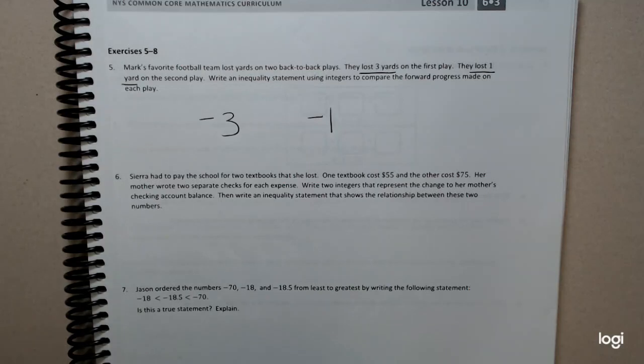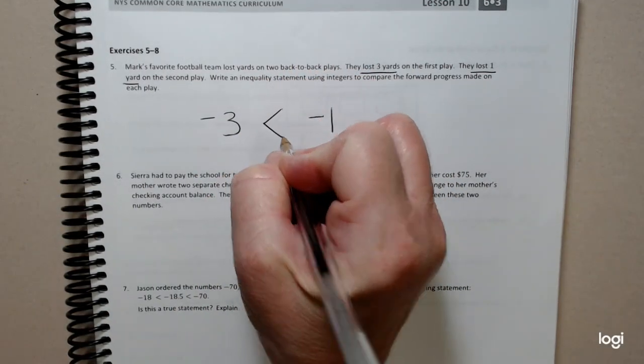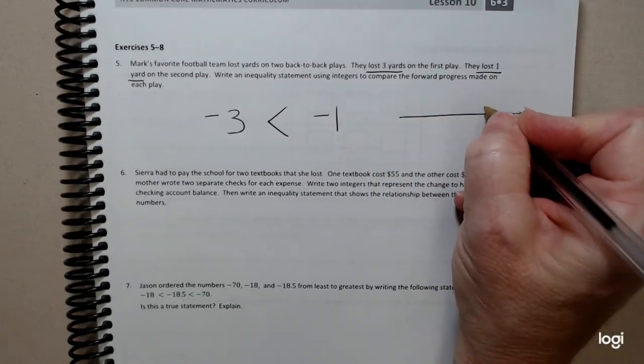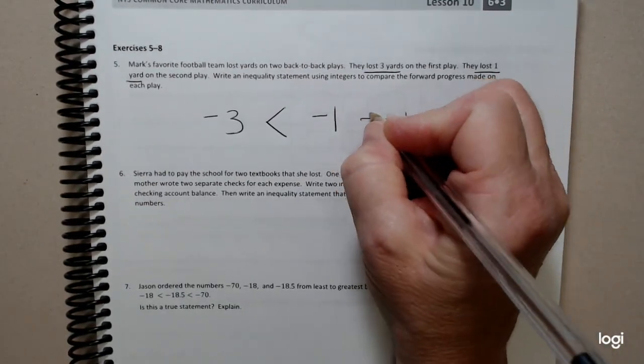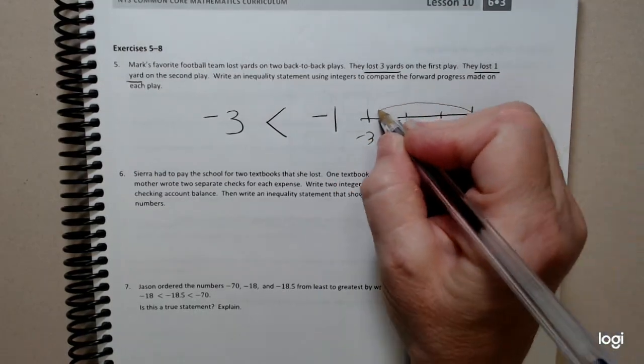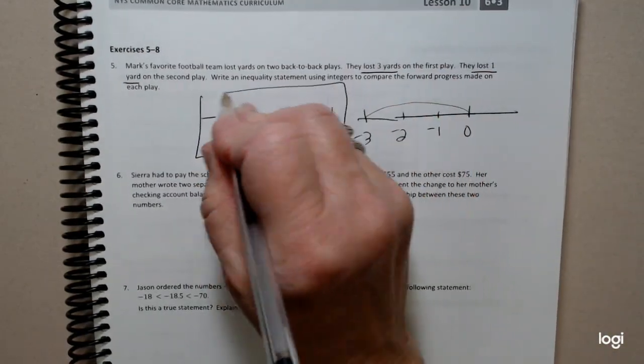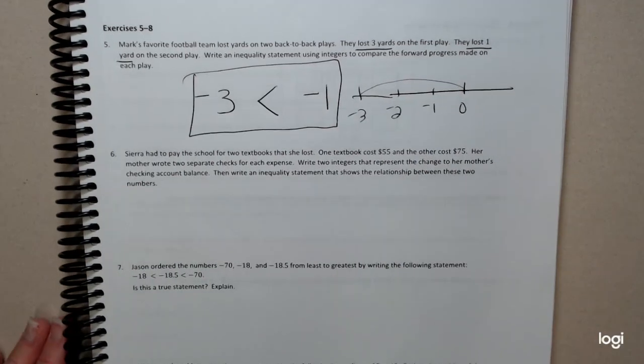So now we have to add our inequality in between the two of them. Go ahead and put your inequality. Tell me which way the alligator mouth would be going. Is -3 less than or greater than -1? Ella, you are correct. -3 is less than -1. Remember, my number line's here. -1 would be here. And -3 is further away from 0. So here is the correct answer. Okay, let's move on to number 6.